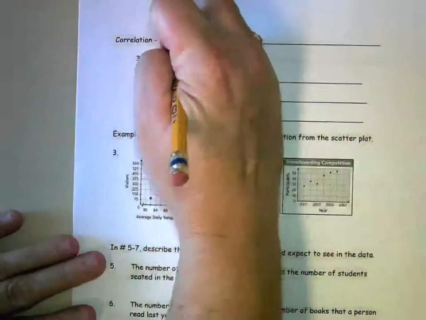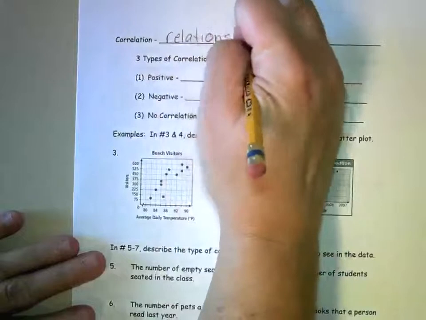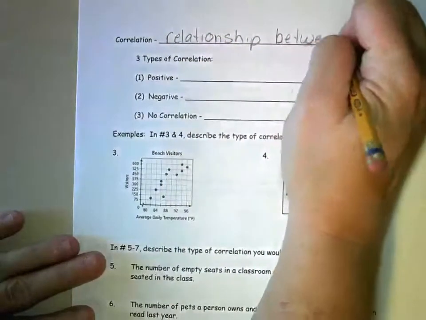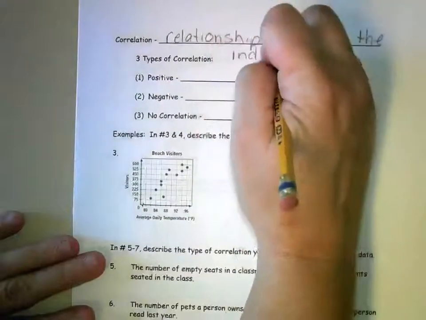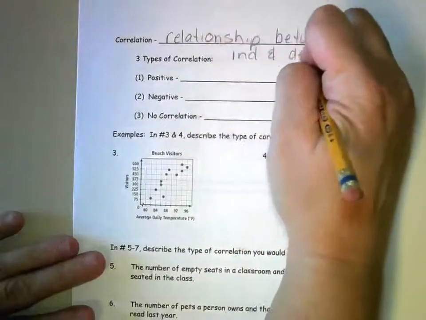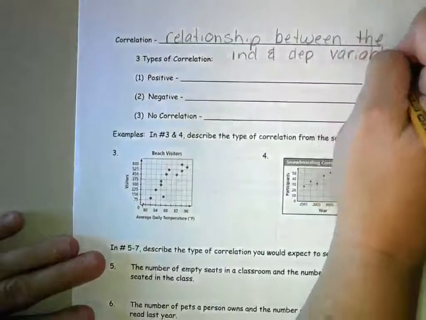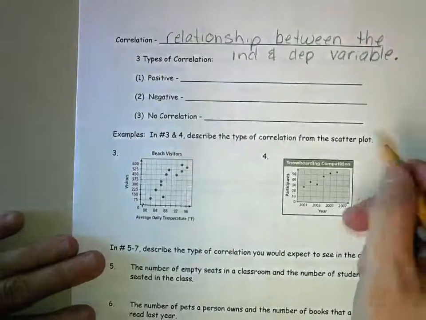A correlation shows the relationship between the independent and the dependent variable.